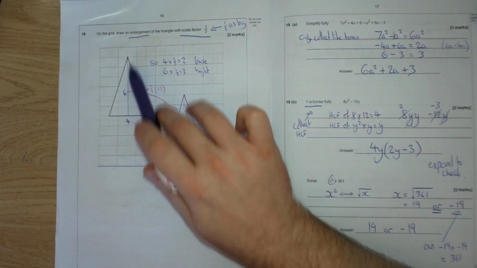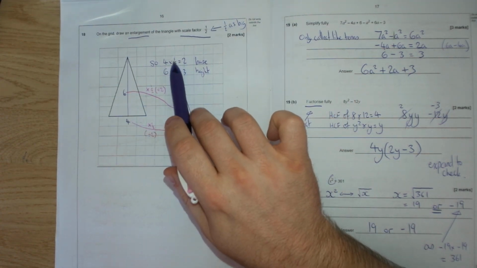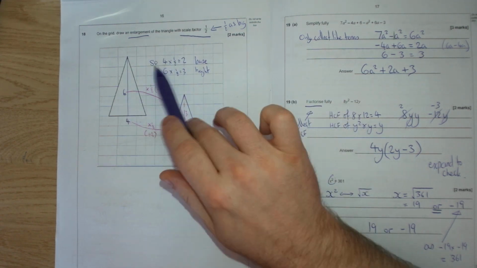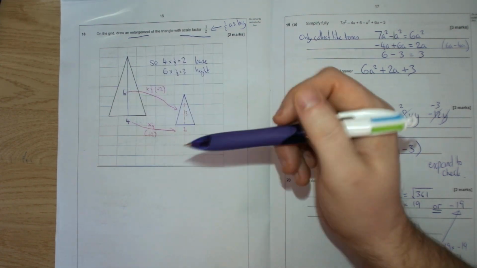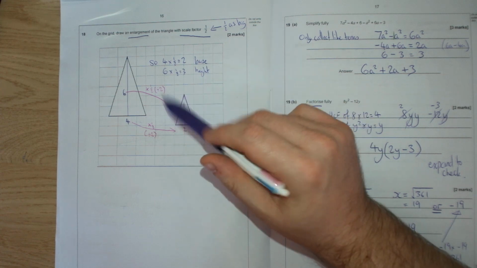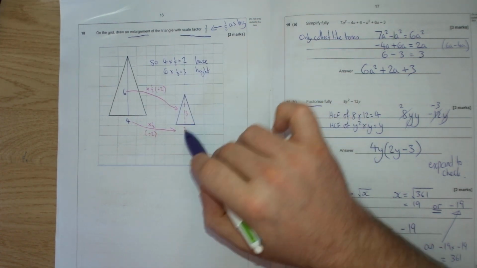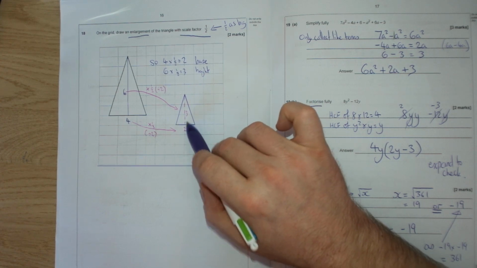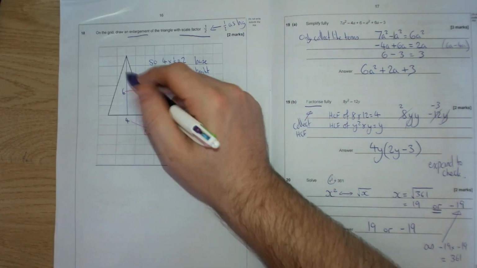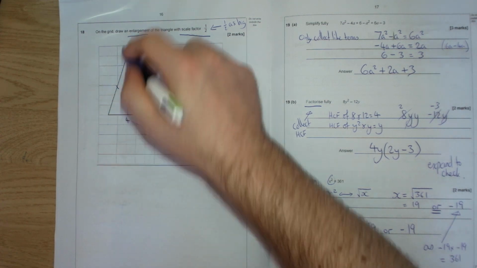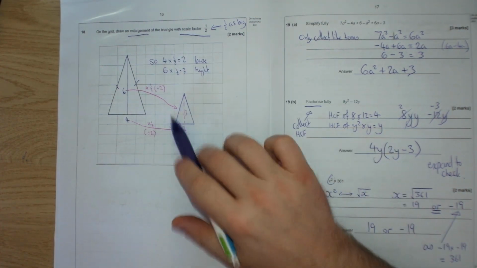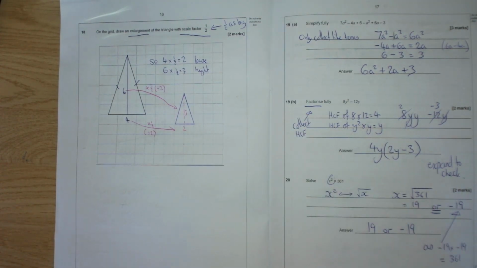So that's 4, that's 6. 4 times a half, half of 4 is 2. 6 times half, half of 6 is 3. So I need a new triangle anywhere on this grid, because it says it doesn't matter where it is, it's just got to be 2 across and 3 up. So as long as I draw a triangle, it's still going to be isosceles, as this one is, because they both meet at the middle there. So it's the same shape, just everything's half as big.